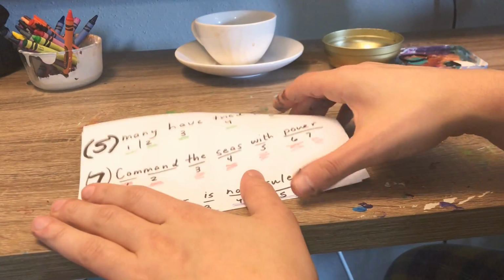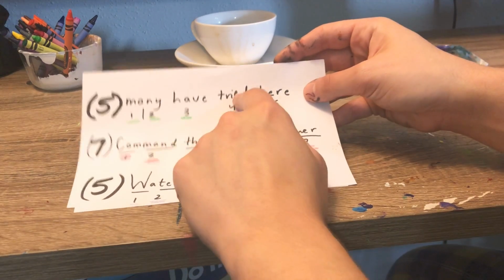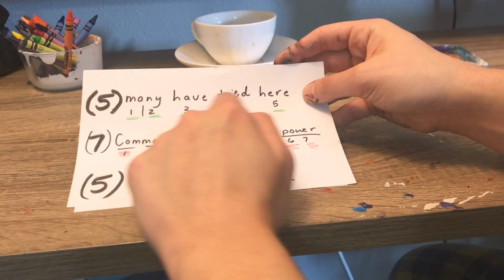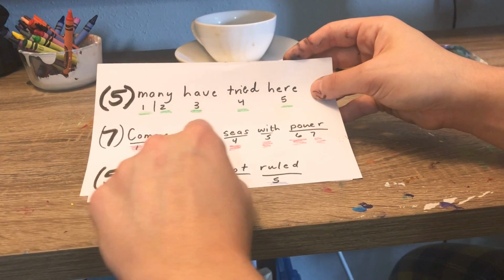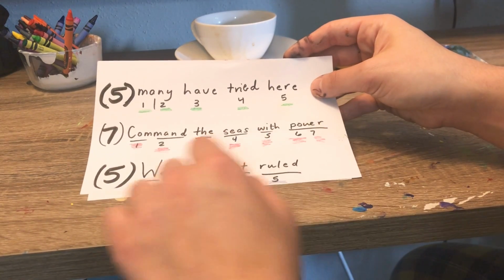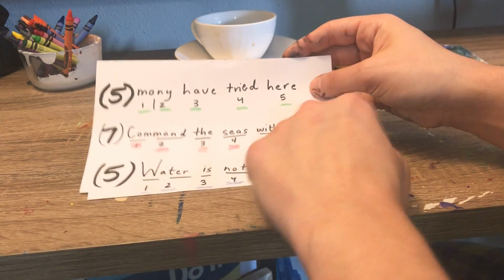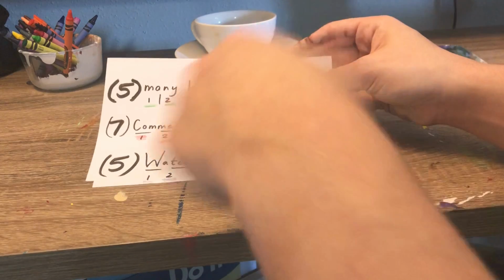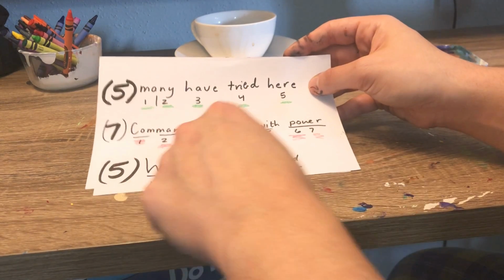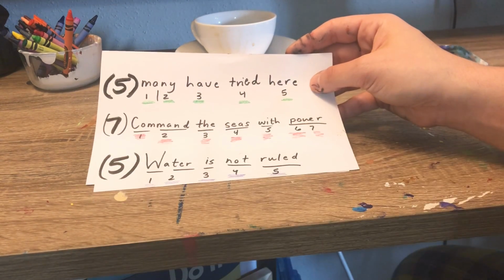So my first line was, many have tried here. 1, 2, 3, 4, 5. 5 syllables on that part. 7, command the seas with power. 1, 2, 3, 4, 5, 6, 7. 5, water is not ruled. So if I read this again, many have tried here, command the seas with power, water is not ruled.